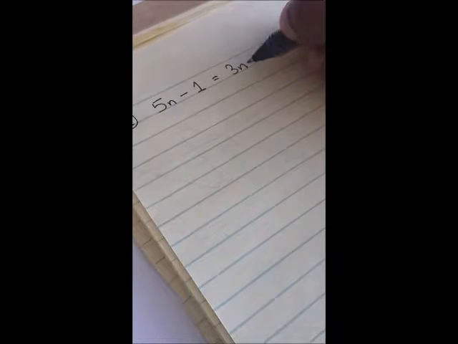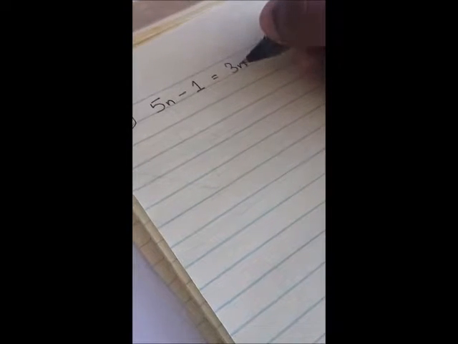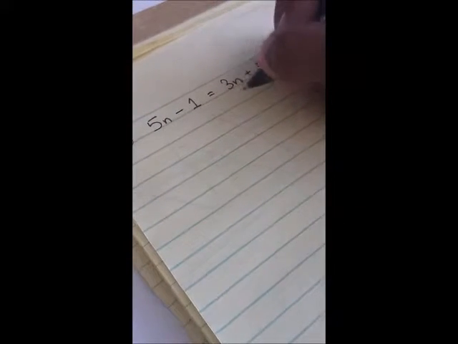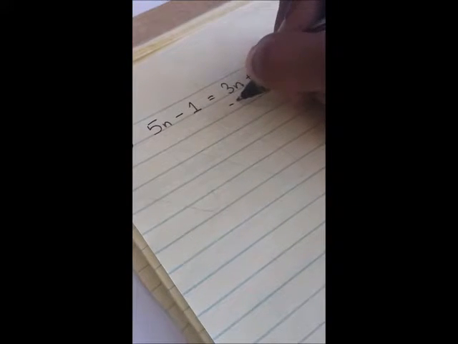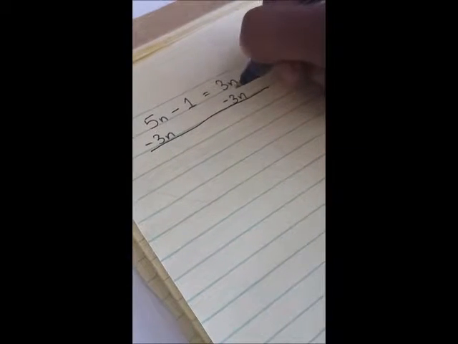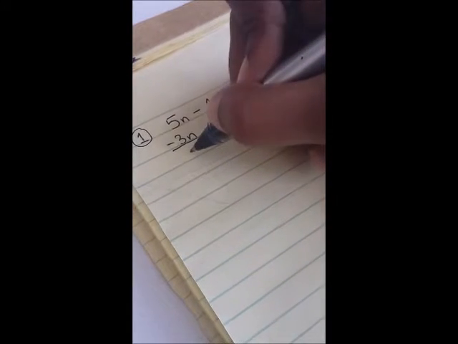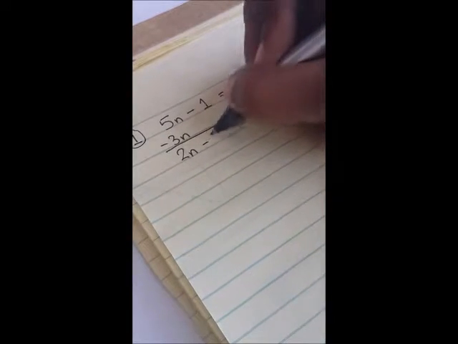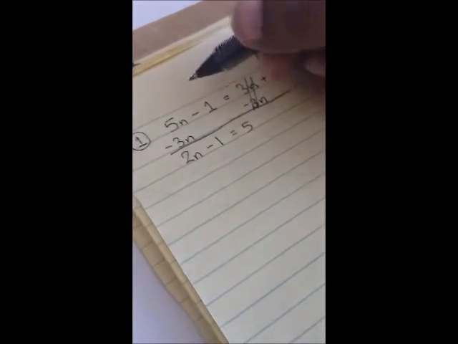So here we have 3n plus 5. Since this is positive, we need to do the inverse, which is subtracting. So here we're going to do minus 3n on both sides. 3n minus 3n is going to be 0. 5n minus 3n is going to be 2n. Bring down everything else, we get minus 1 equals 5.